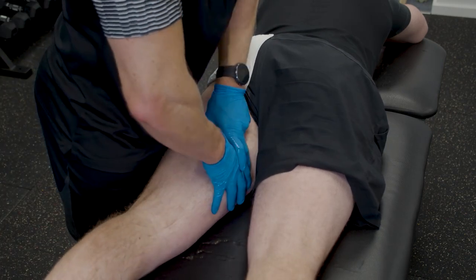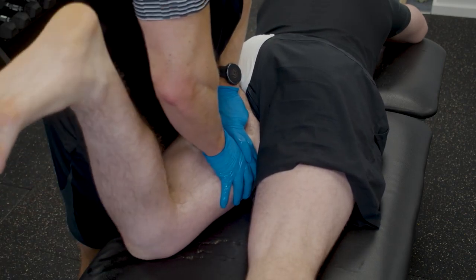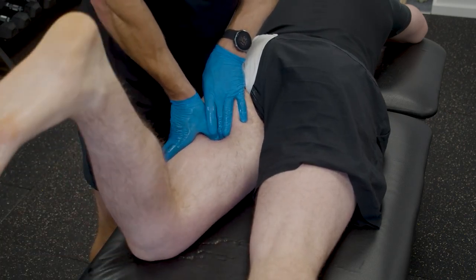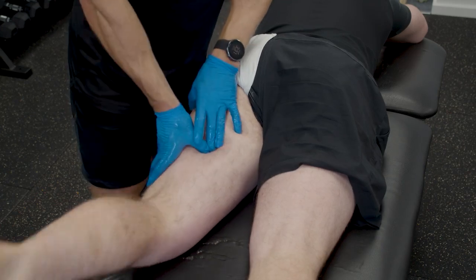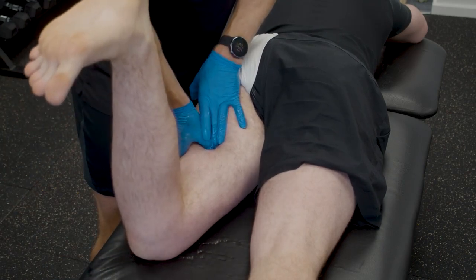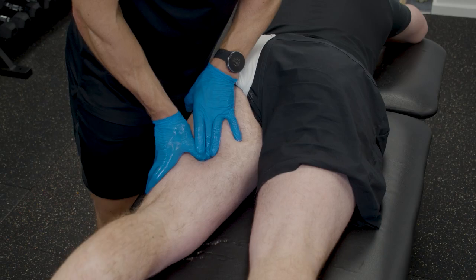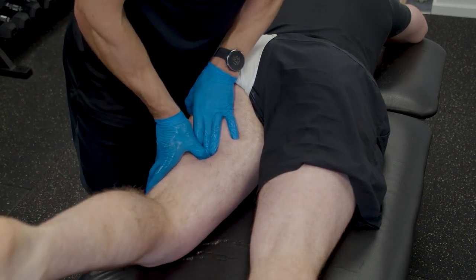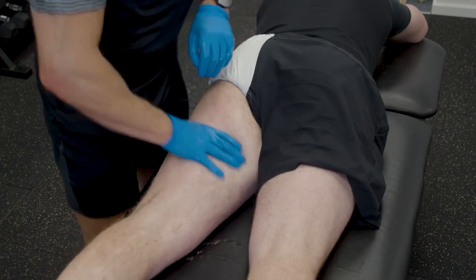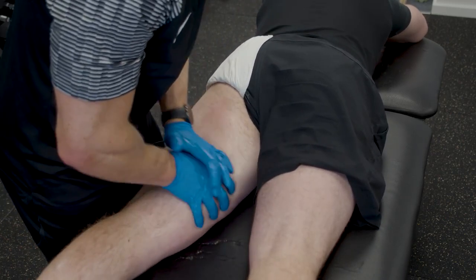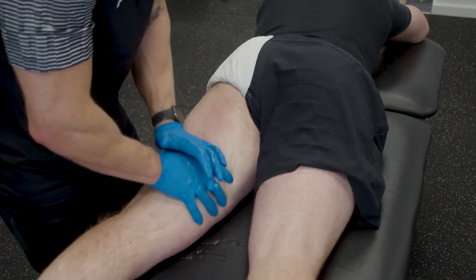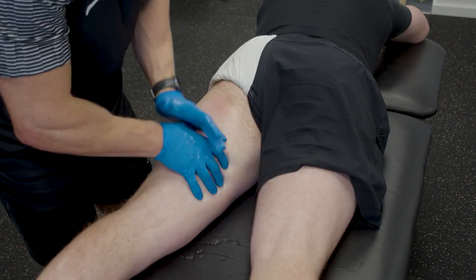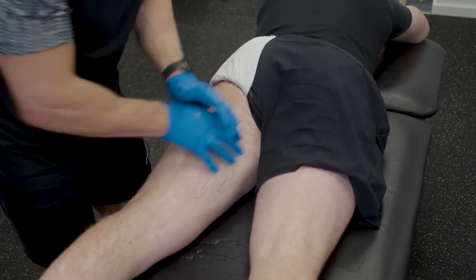Good. And up, and down, and up. Good. Do two more. So just come up, I'll keep the pressure on, and as he extends his knee, I'm just gliding just over the top. Good. Now this isn't big strokes, this is just gently gliding. There, relax. Good. And you can feel already the tone in that biceps has just dropped out. It's nice and soft and nice and loose.